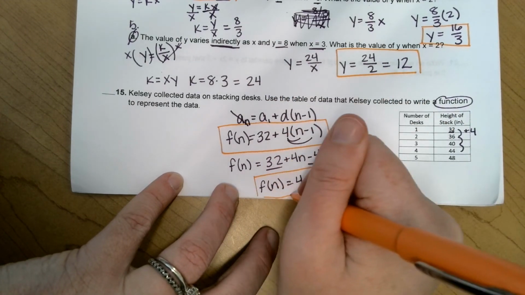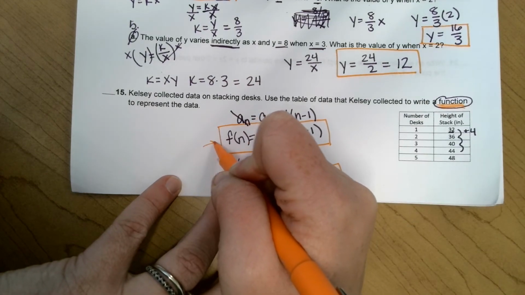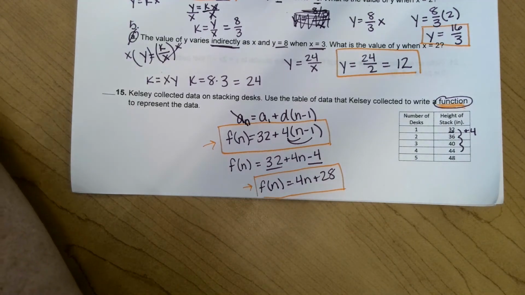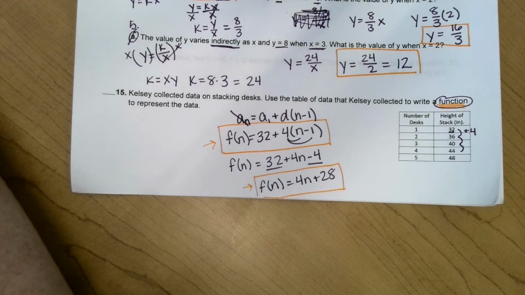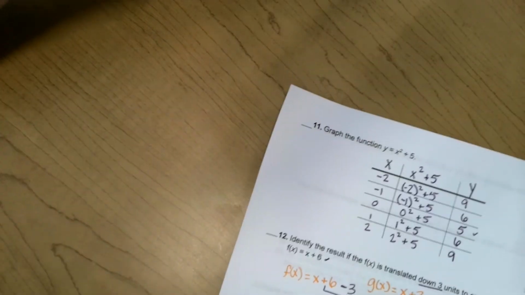They're both correct. Make sure, though, because it says function, you have your function notation. You have f of n, not a sub n. And I know that sounds silly, but I want to make sure you know the difference between the explicit formula and a function. And I just want us to get used to writing things in function notation. Okay, so let me skip over to the next page.